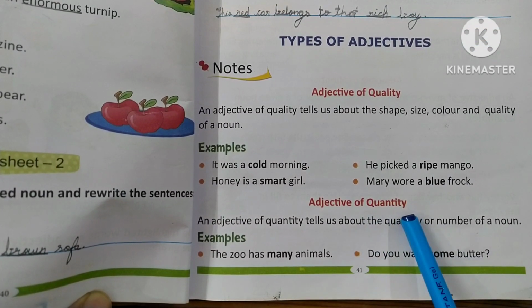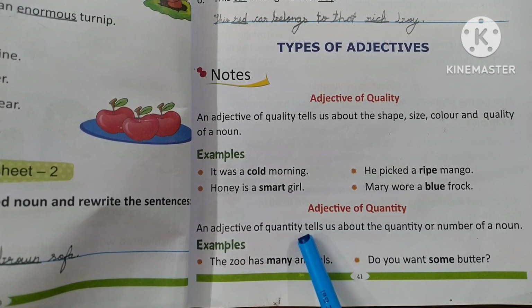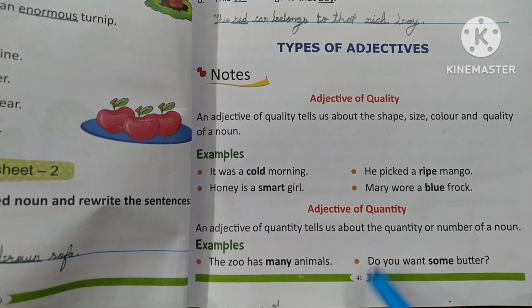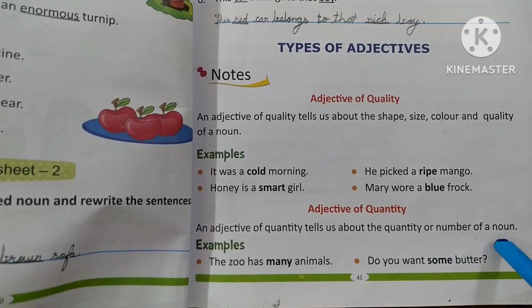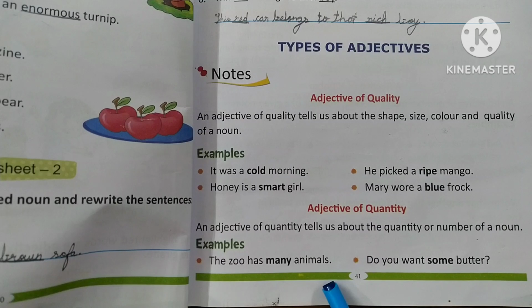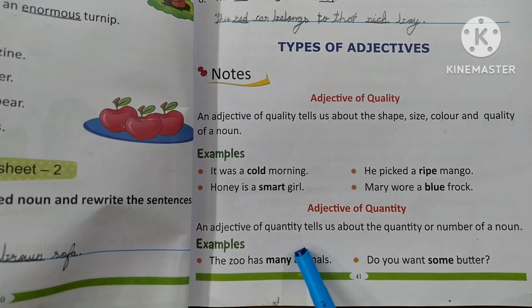Adjective of quantity. An adjective of quantity, like you know, quantity means will tell us something about how many. It will tell us about the quantity or number of a noun. Example, the zoo has many animals. How many animals? It is answering the question how many? The zoo has many animals. So, many is adjective of quantity.